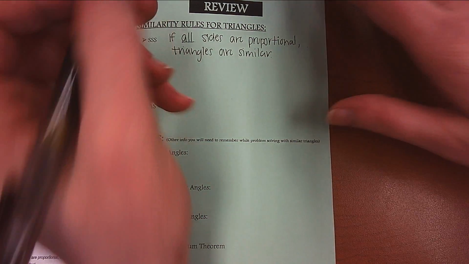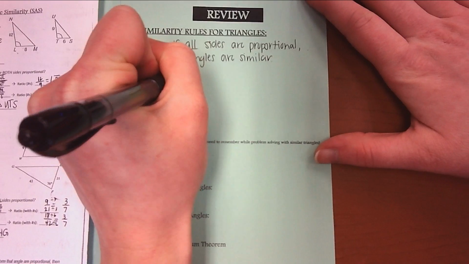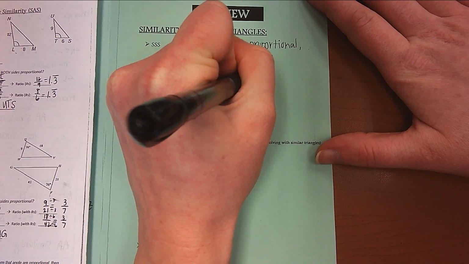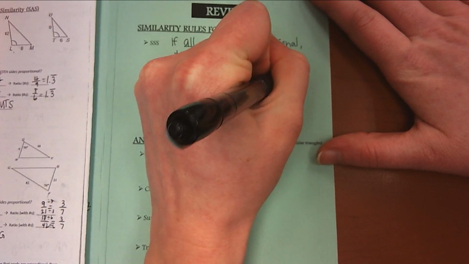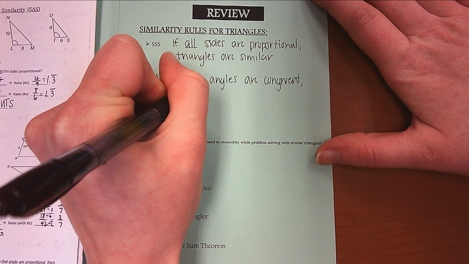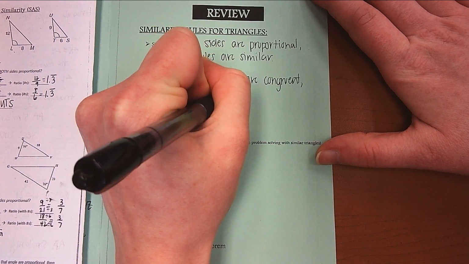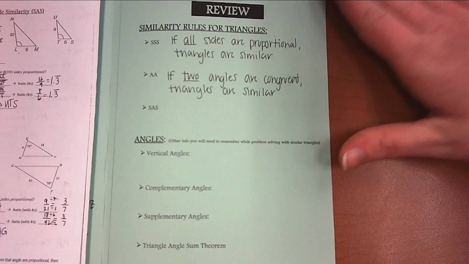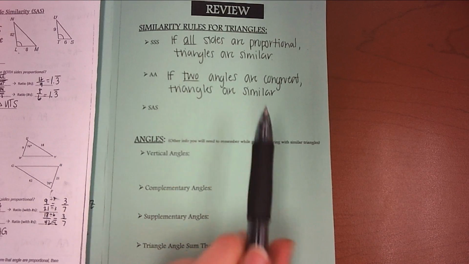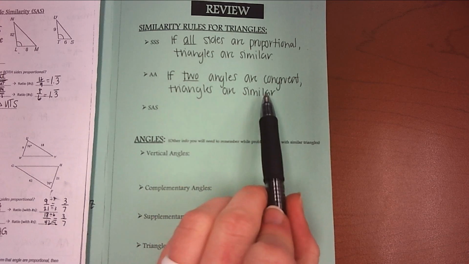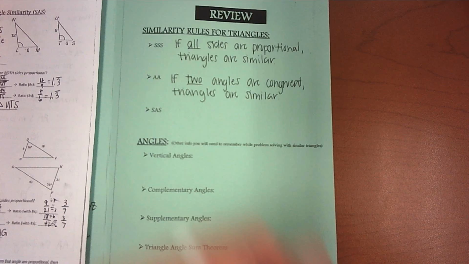Angle similarity says that if two angles are congruent, triangles are similar. Because if we know two angles, then we know the third angle is also the same because of the triangle angle sum theorem. And so if two angles are congruent, then triangles are similar. That means that their sides are going to be proportional.